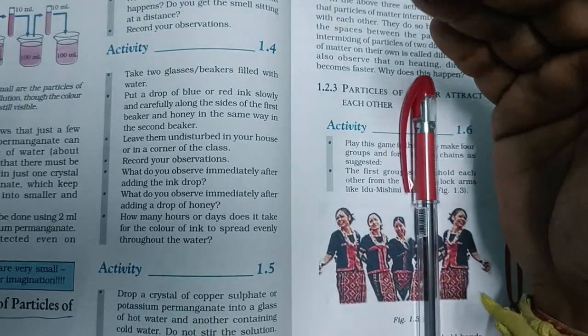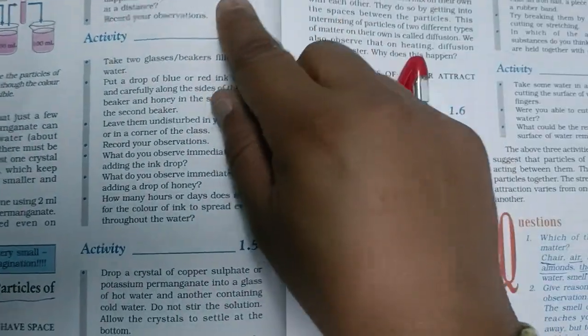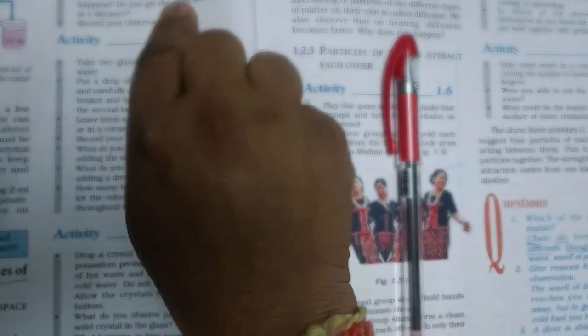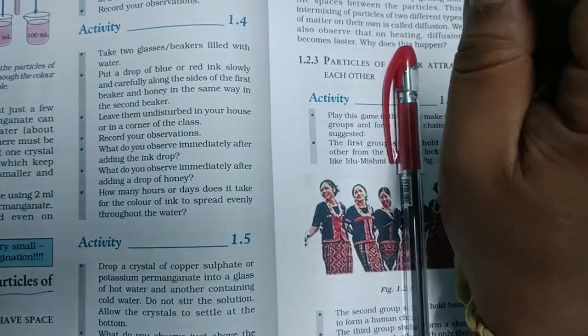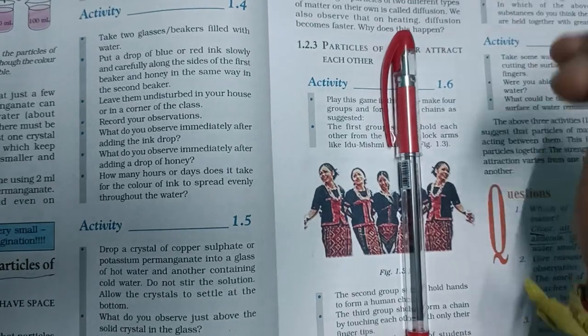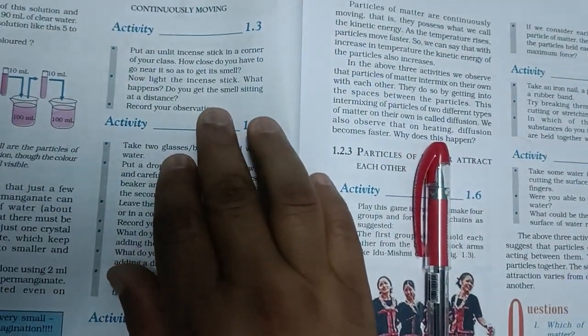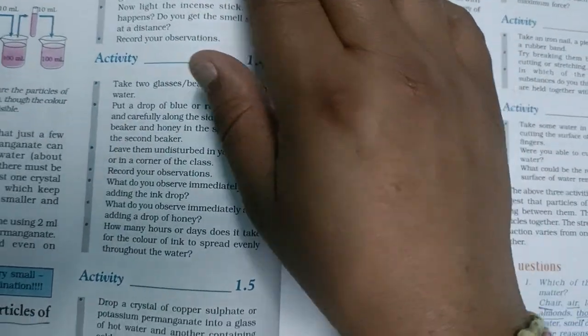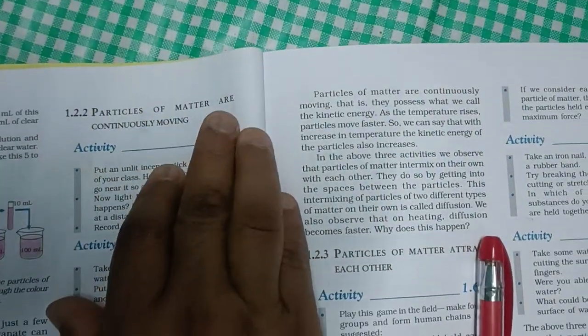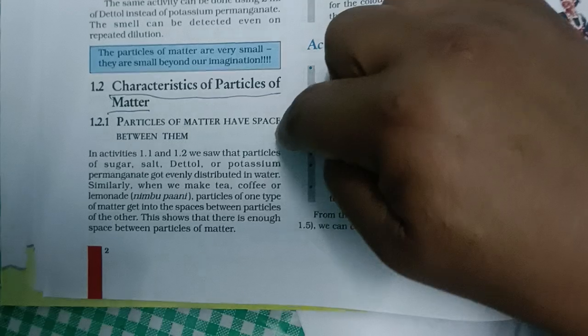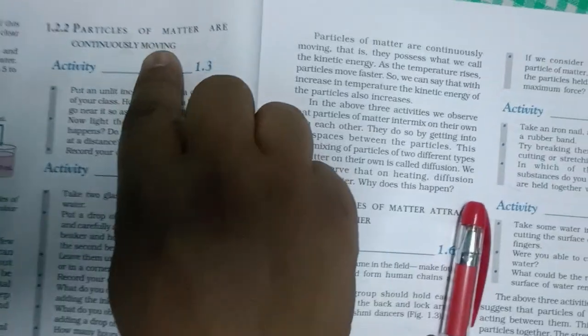Even from a far distance you can smell the incense stick when you light it up. That means by sitting at a far distance also you can get the smell of the incense stick. It shows that the particles of matter are continuously moving. So from here we have understood that particles of matter have space between them, and particles of matter are continuously moving.